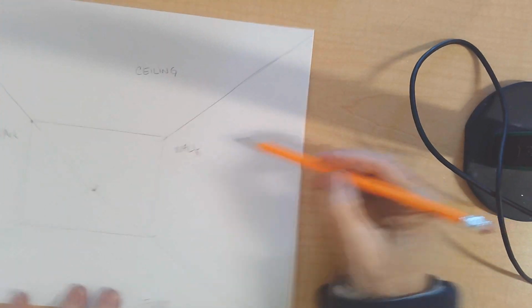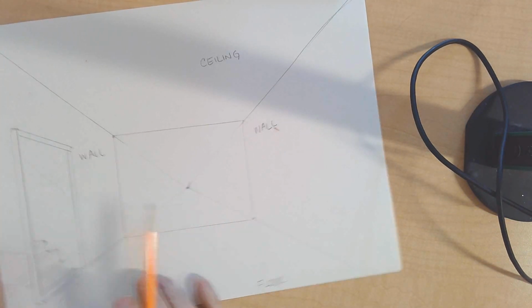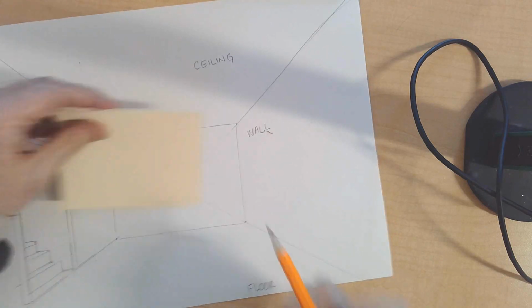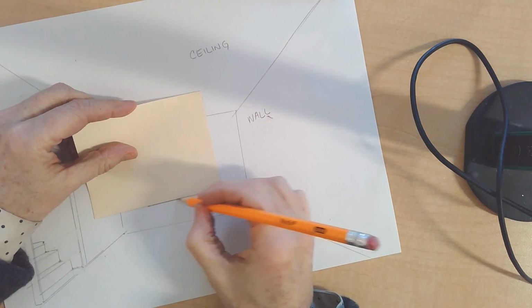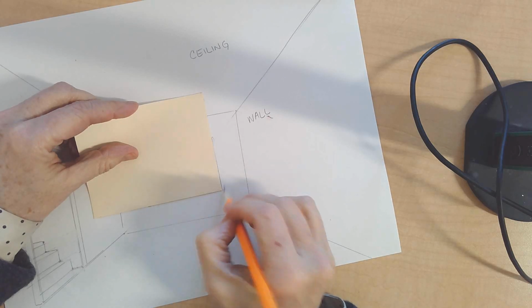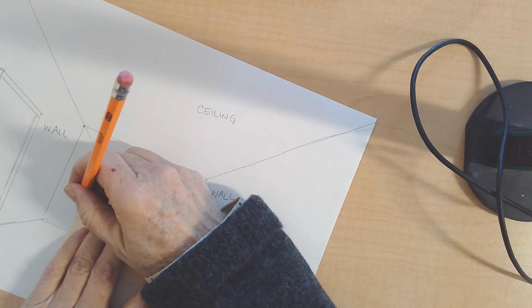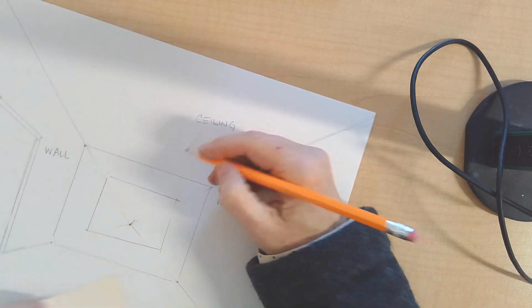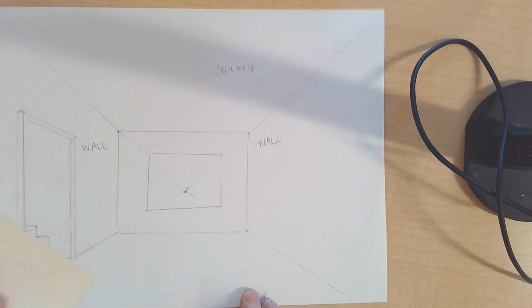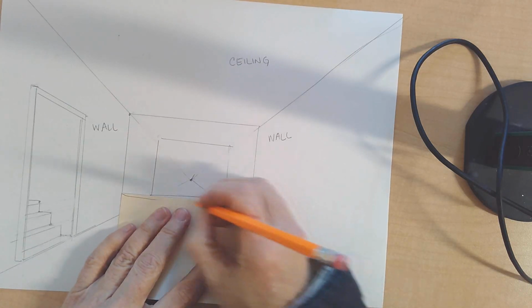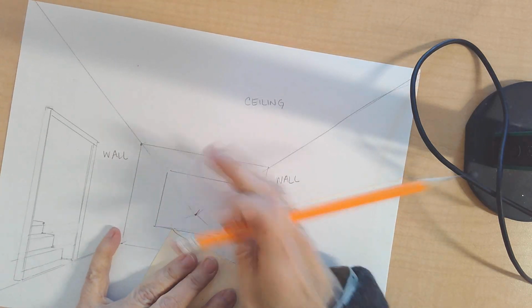Now let's go ahead and make a window. There could be a window on the back wall. I'm just going to use the corners to create a nice big window, just like it's on the back of our room. Oops. Should be exactly horizontal and vertical.